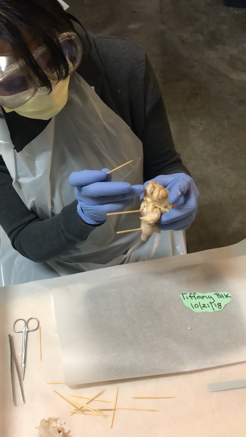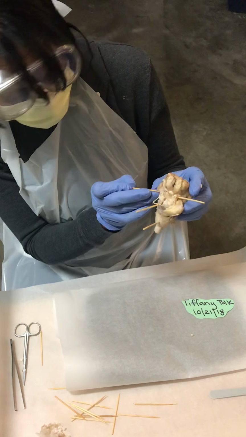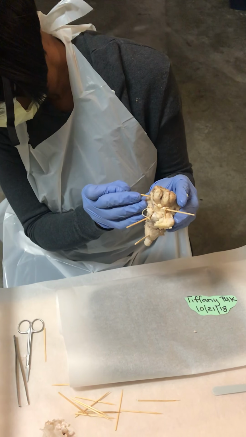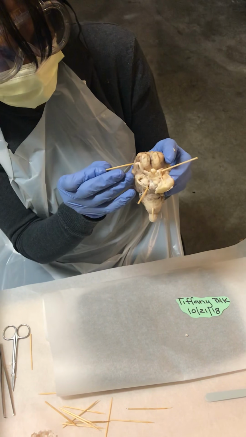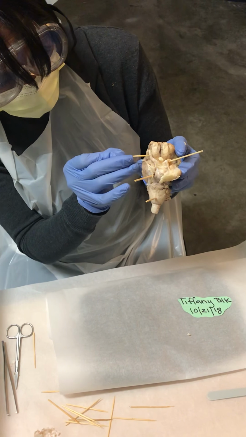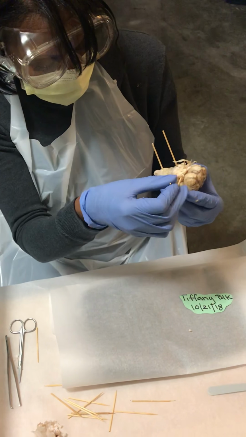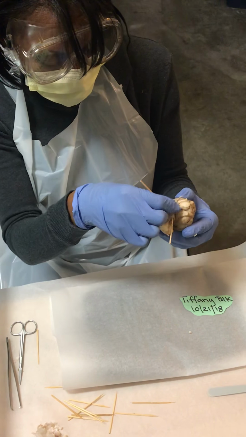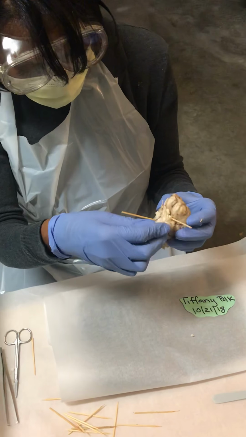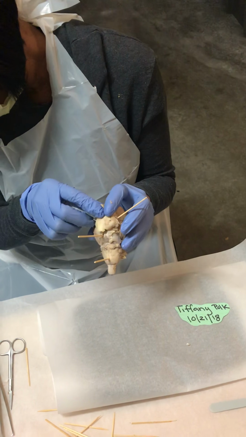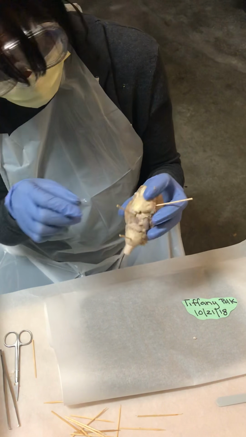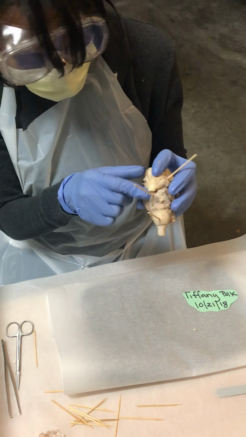So here, this region right here, this is the optic nerve, and this is the optic tract. You have your mammillary body. You have your midbrain.